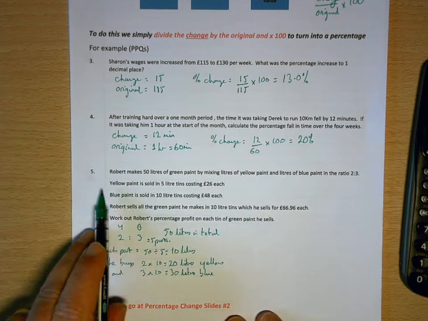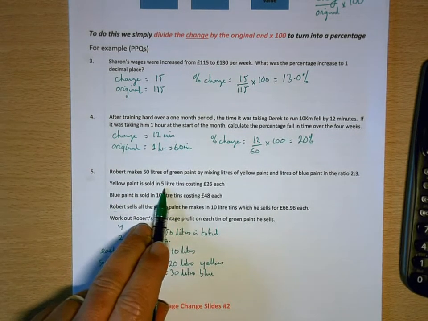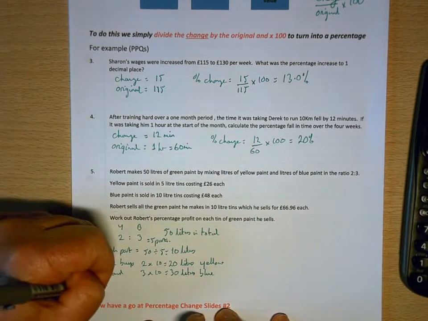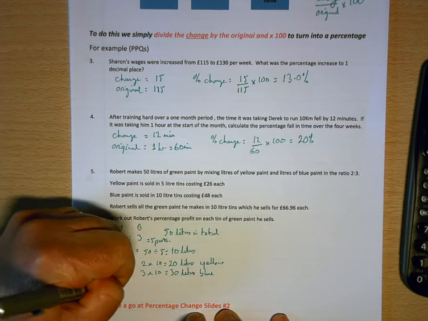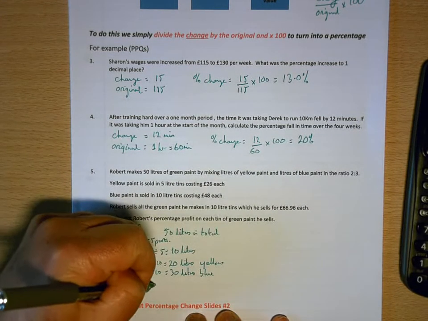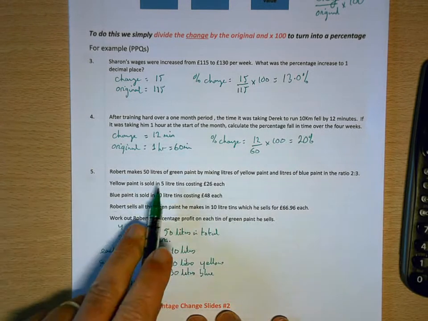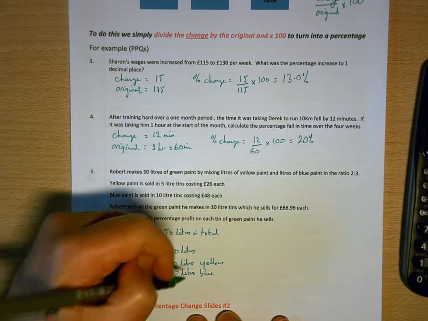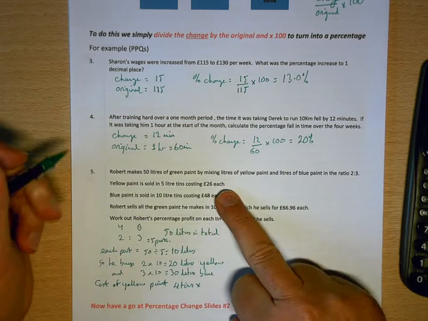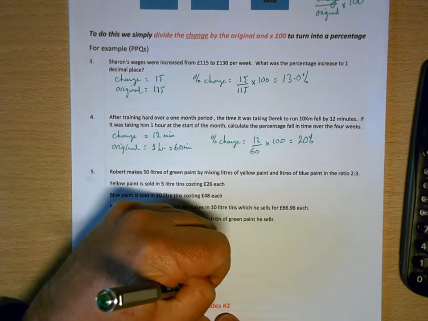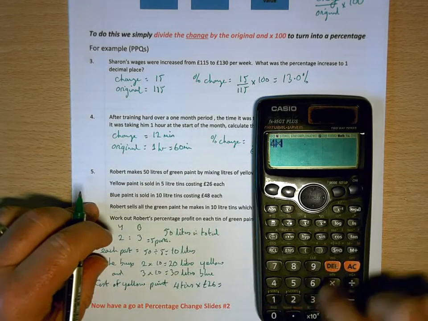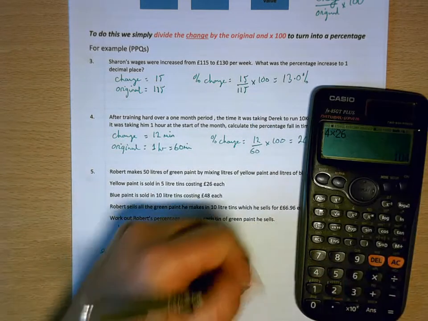Now the yellow paint comes in 5 litre tins, so he needs 4 tins times £26, £104.